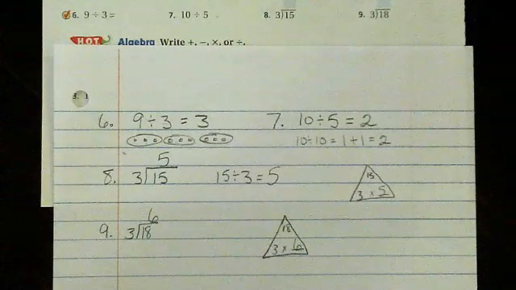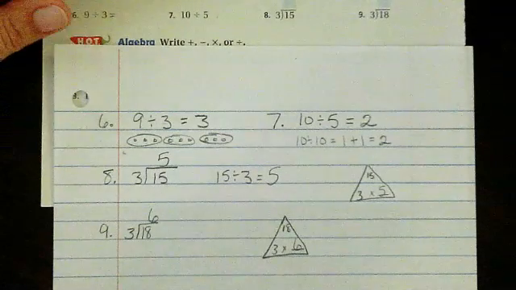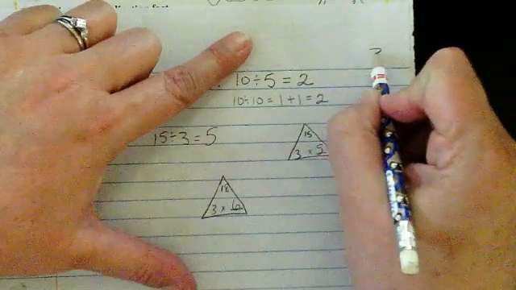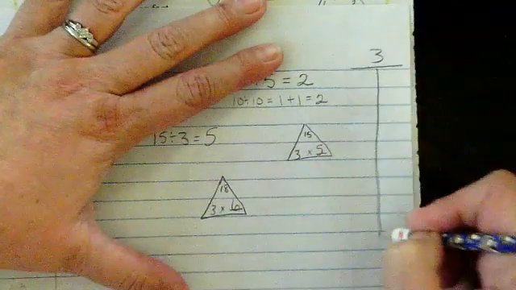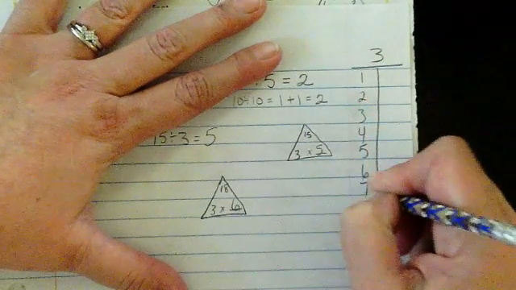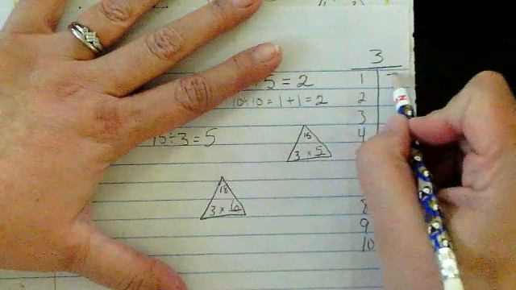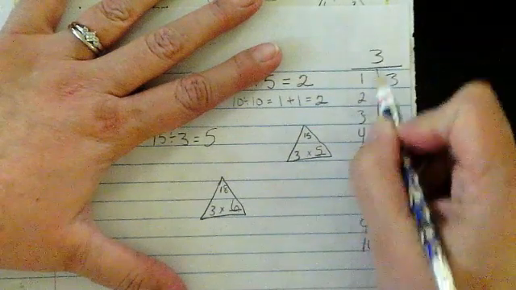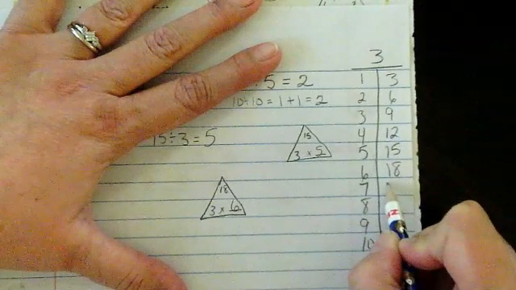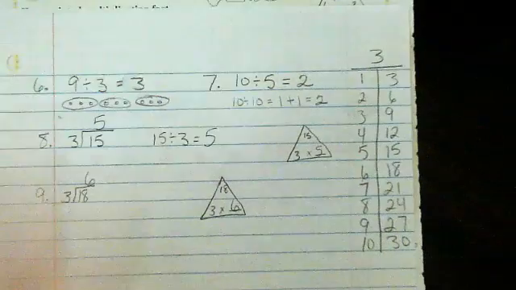If you have forgotten your multiplication facts, you have a multiplication chart in your journal. You made one of those for class. If you are unsure, you can always write out a 3's chart. You need to do times 1, 2, 3, 4, 5, 6, 7, 8, all the way up to 10. 1 times 3 is 3. 2 times 3 is 6. 3 times 3 is 9. And you just keep going all the way down, and then you have a little chart to remind you what your multiplication tables are for just your 3's.